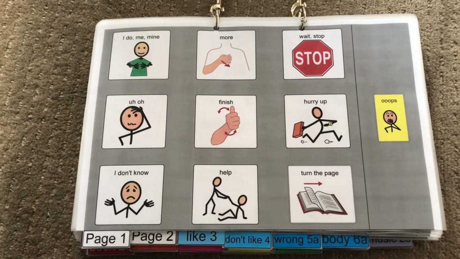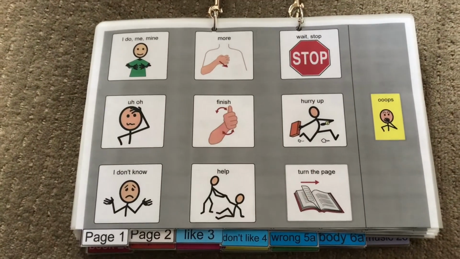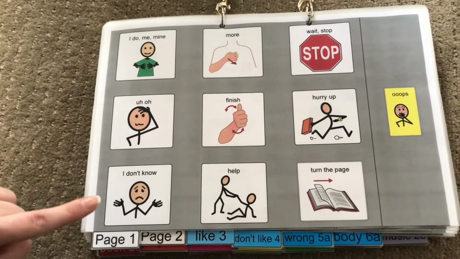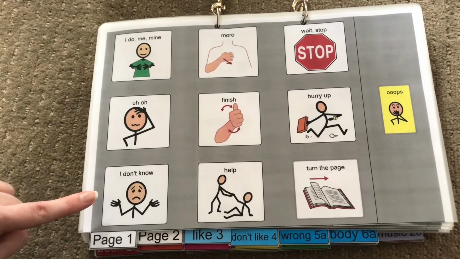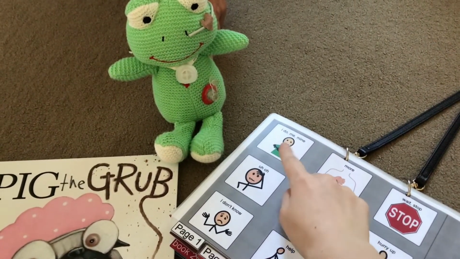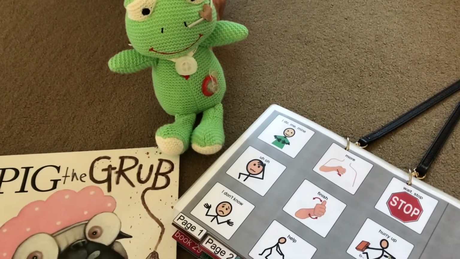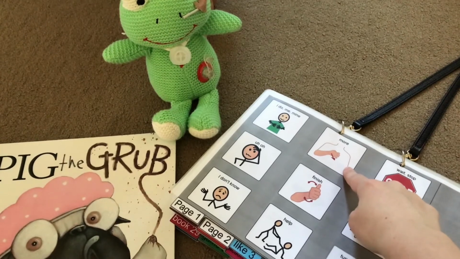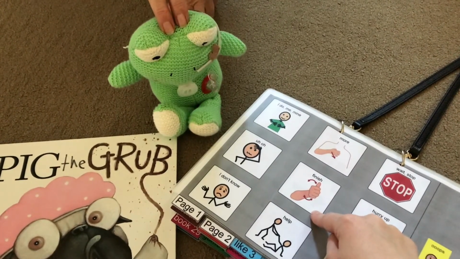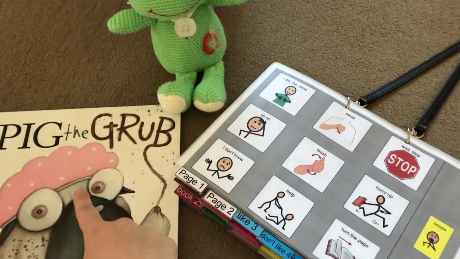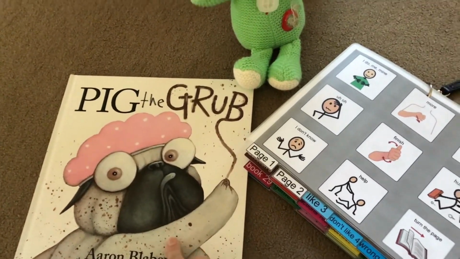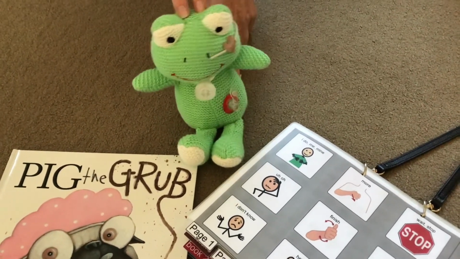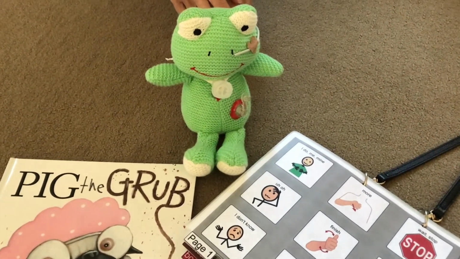So instead of a line scanning across, you are going to point to the different symbols and label them at the same time. I do, me, mine, uh-oh, I don't know. More, finish, help. More, finish. Finish. Maybe you're saying we're finished because we finished reading our story. Did you make a mistake? Do you have more to say?